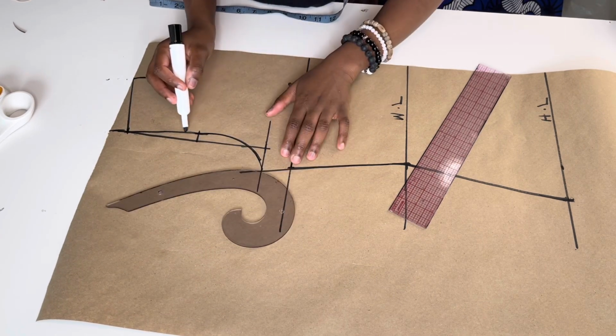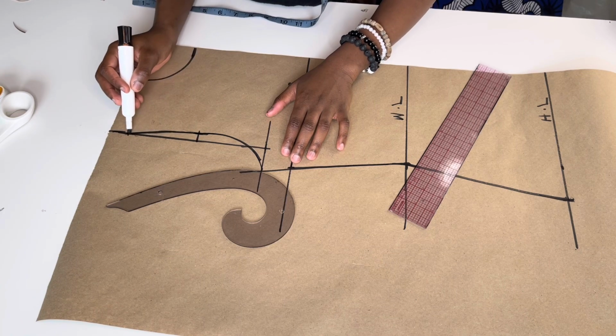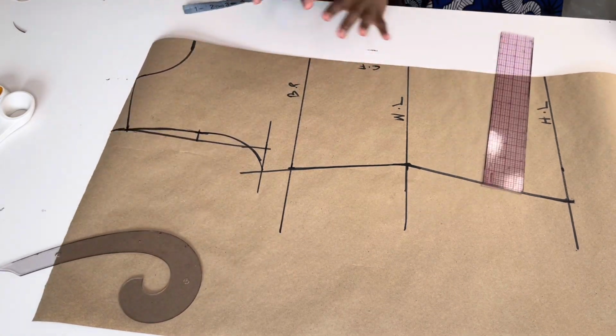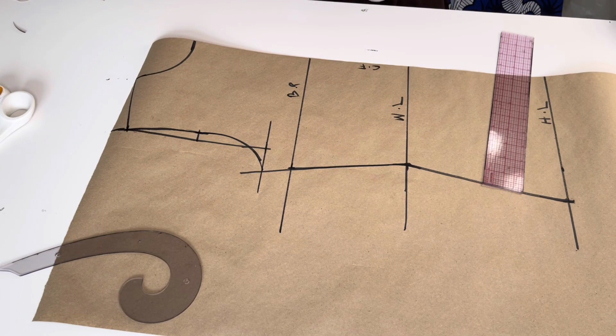Okay, so this is what my armhole looks like. Now this is basically what your body should look like at this point, but we're missing just one thing.